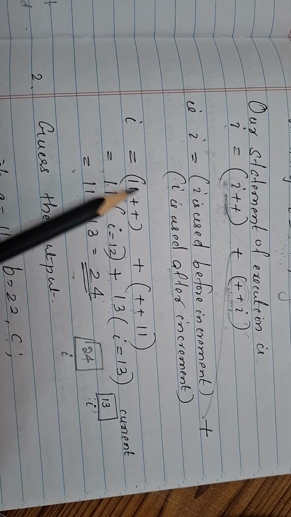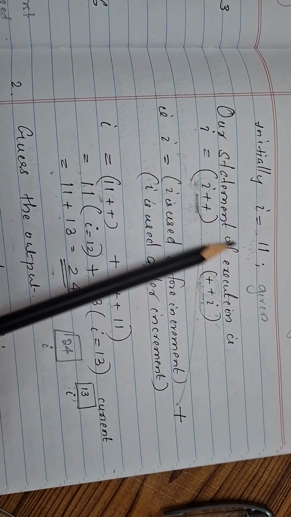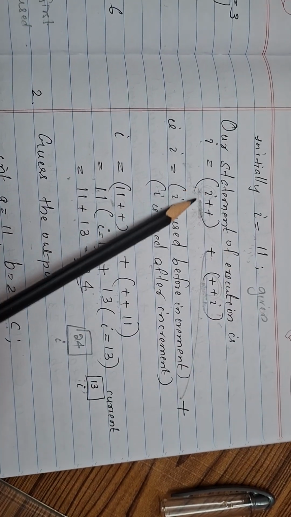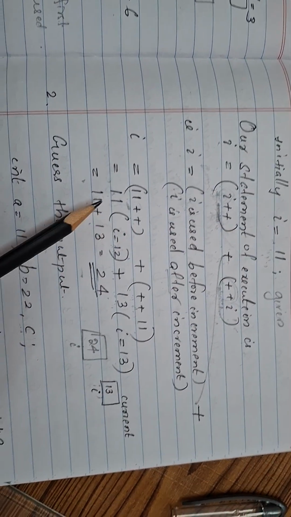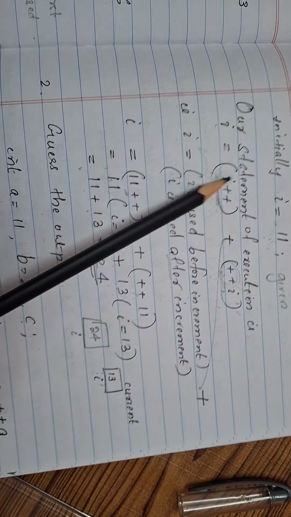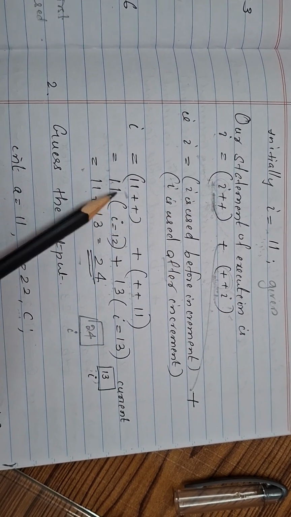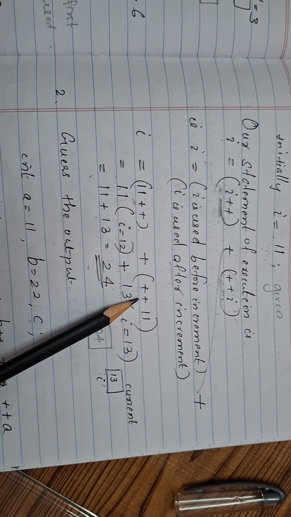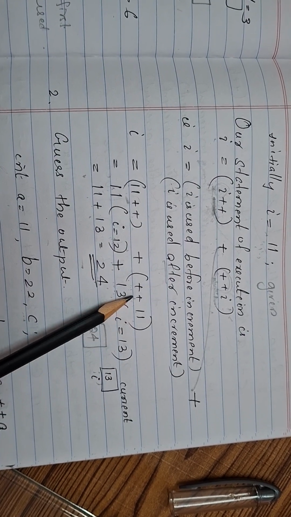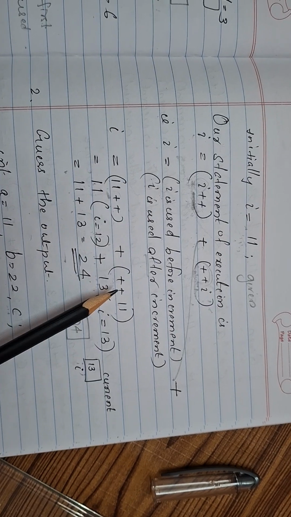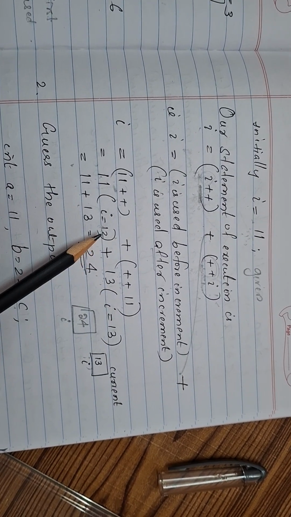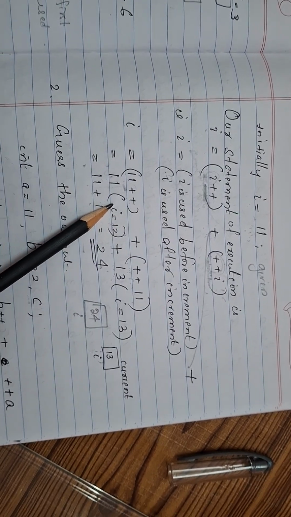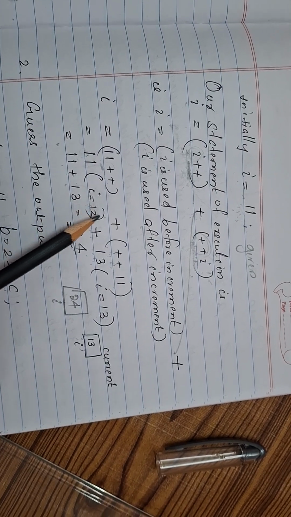Look, I have written i, and now the value is 11. So 11 + ++11. I have written this statement by substituting the value 11. Again, 11 is used as such, that is, i is used before increment. So 11 is used as such, then i is incremented to 12. But what is the thing here? Here i is incremented by 1 by the postfix operation. So now the value of i is 12.